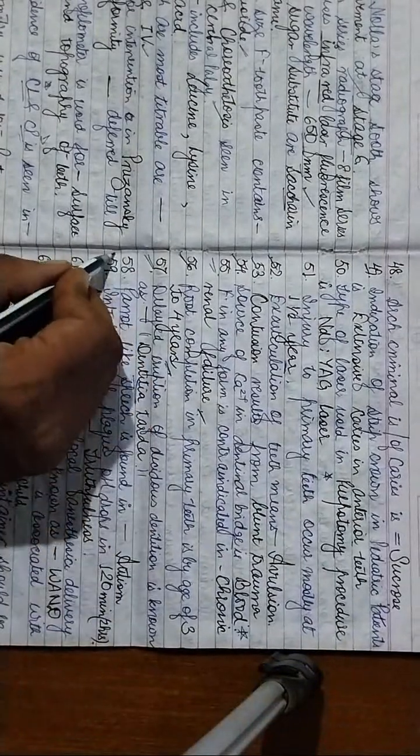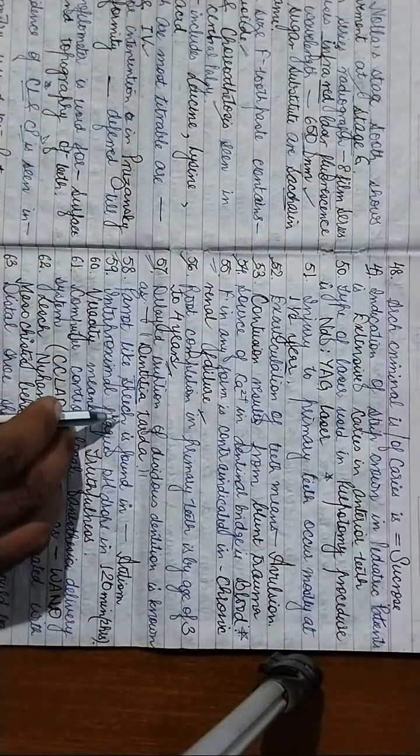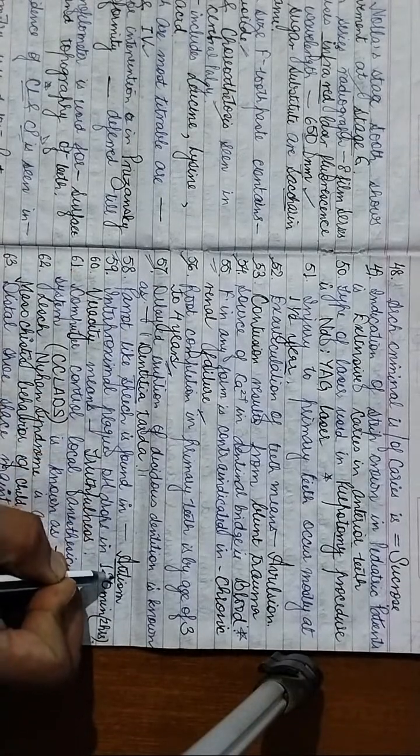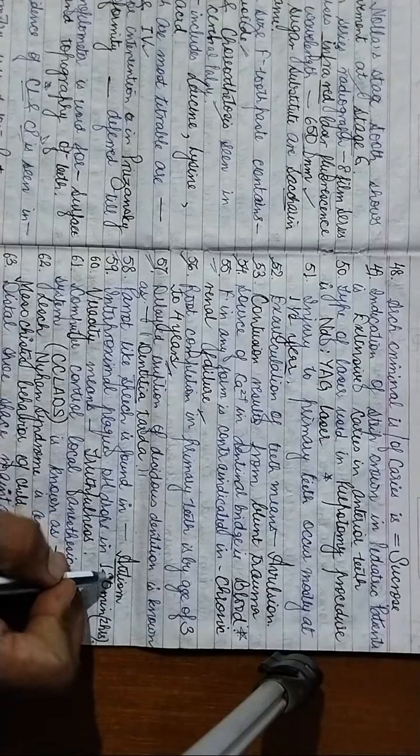Next important MCQ is the parrot-like speech. Parrot-like speech is seen in cases of autism. So autistic children mostly show the parrot-like speech.